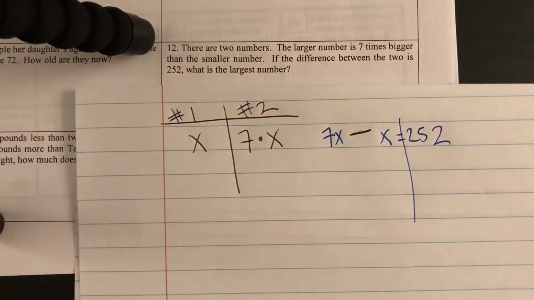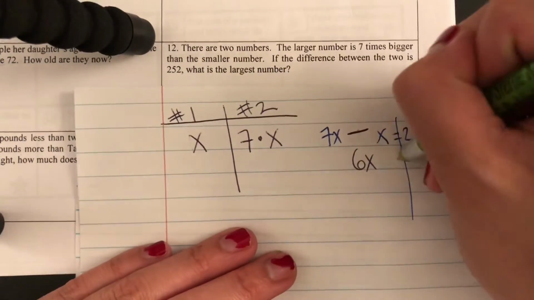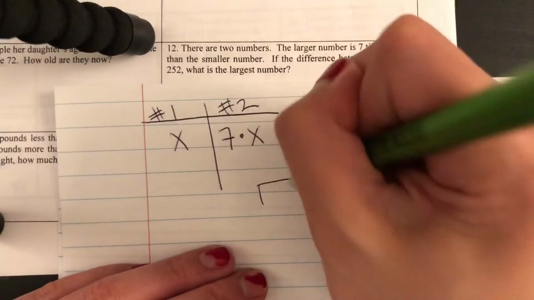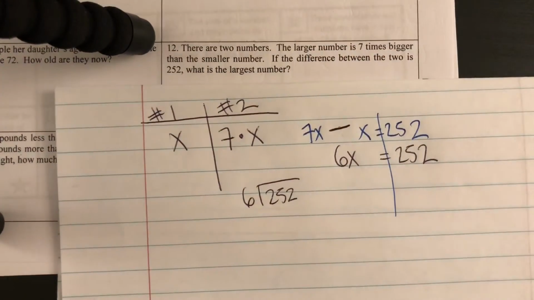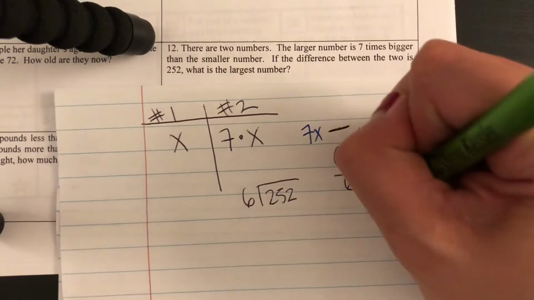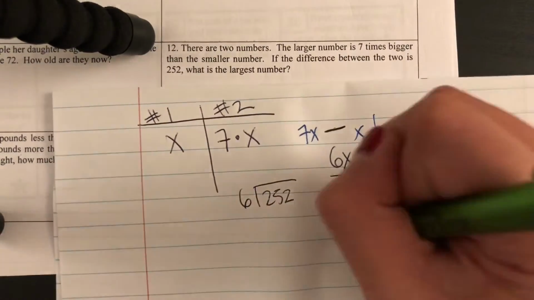Now I can just solve. So 7X minus X is 6X, and that's equal to 252. When I divide this, 252 divided by 6, you guys can solve that out by yourself. That's going to give me X equals 42. So that's my X value.